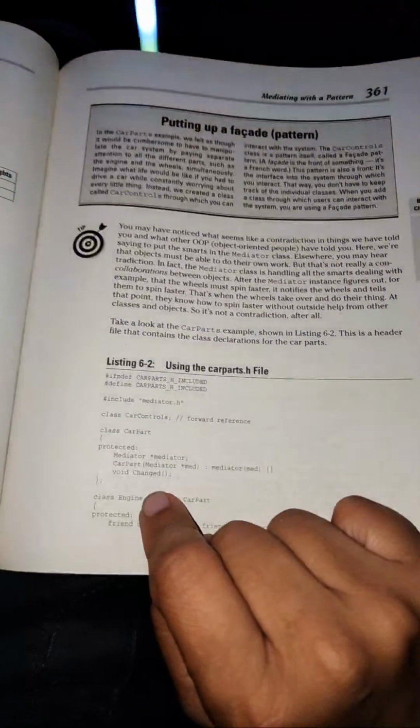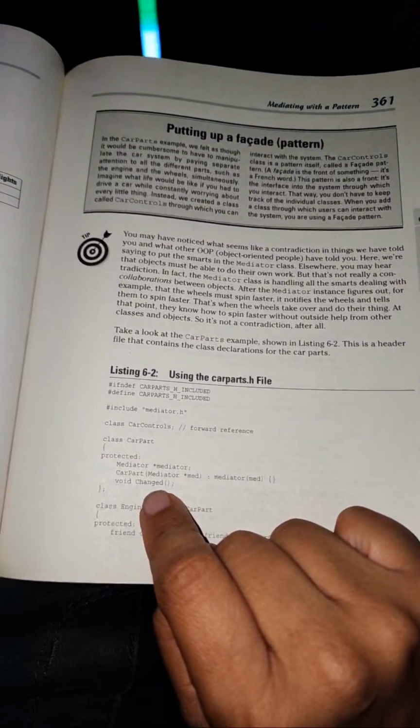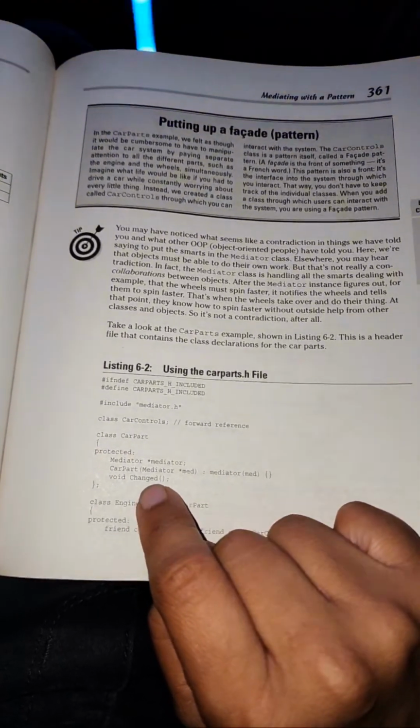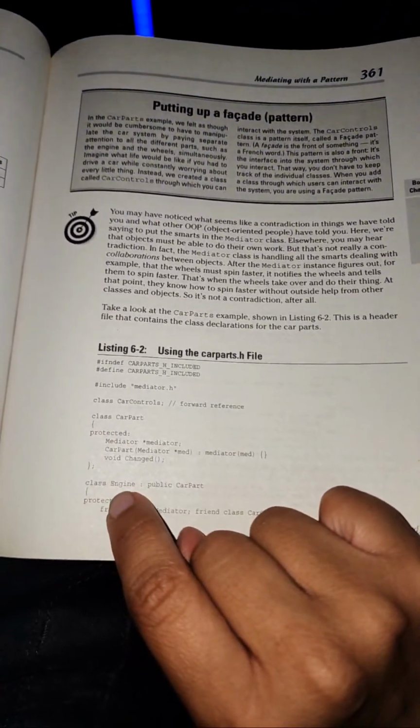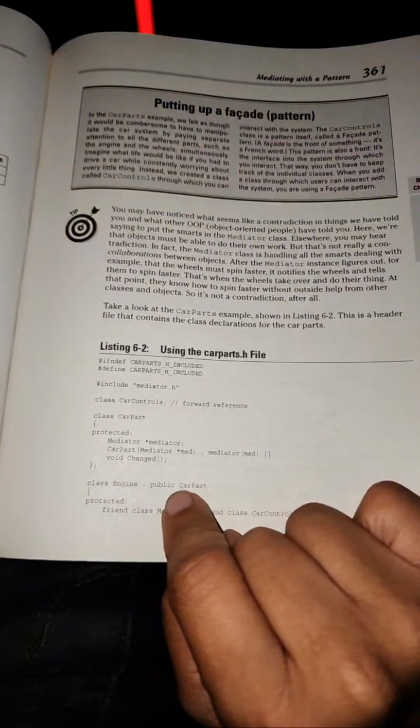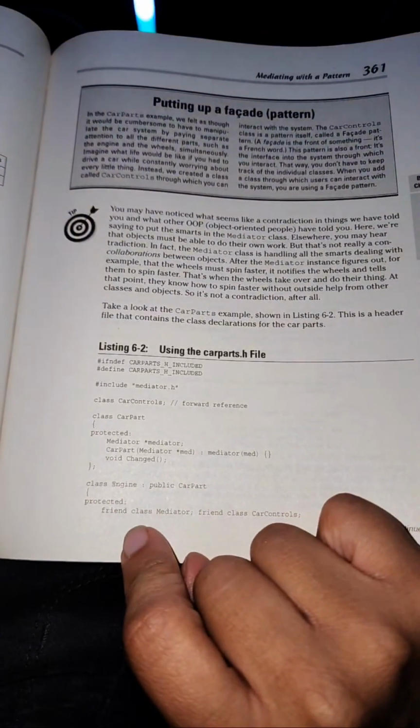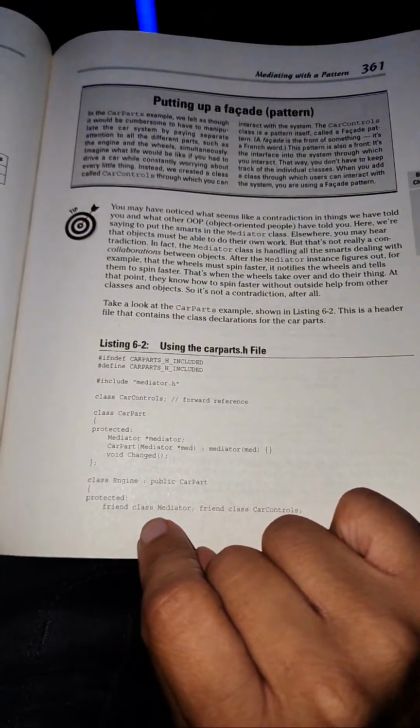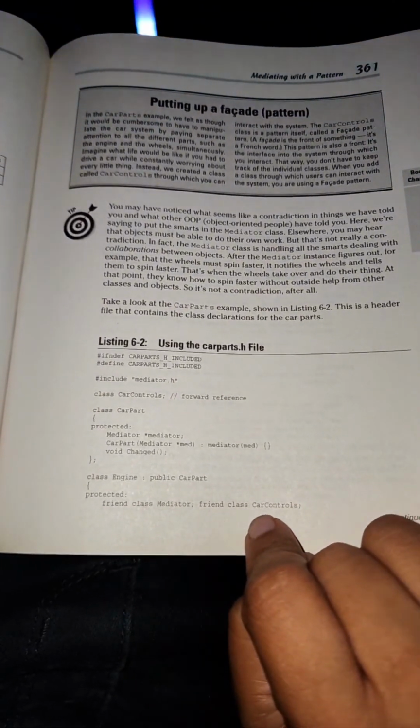That is a function that doesn't return anything. Then class Engine : public CarPart, protected friend class Mediator, friend class CarControls.